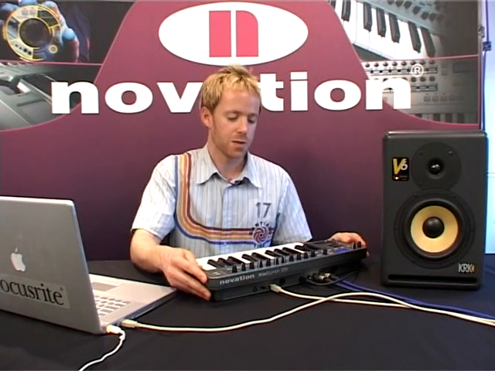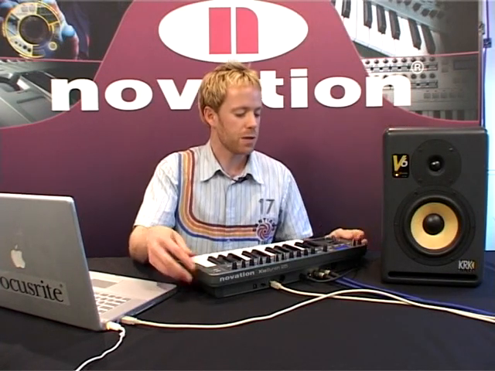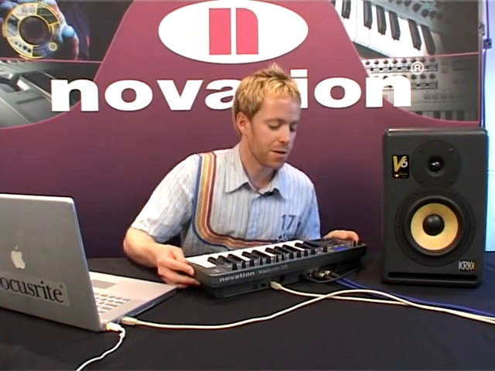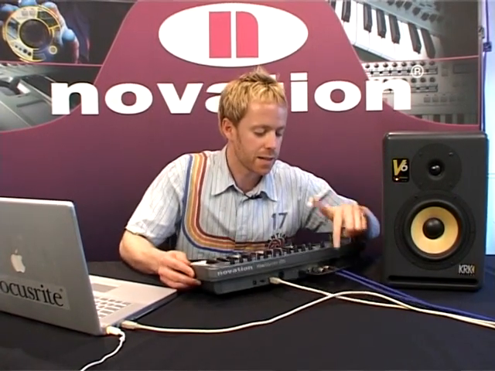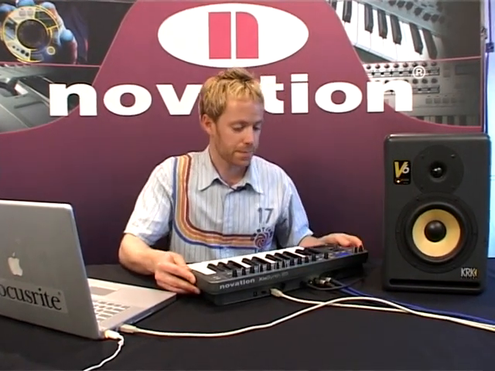And in both modes it's also a 2-in, 2-out USB audio interface, where you can use it to stream audio directly from a sequencer on the computer to any connected monitors or an amplifier. Or you can use it to record a microphone or line level signal plugged directly into the back here. At the moment I've got two active KRK V6s plugged into the line level outputs on the back here, and I've also got a sustain pedal plugged into the sustain pedal input.